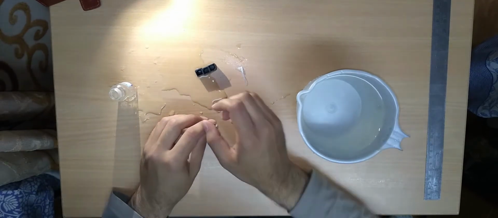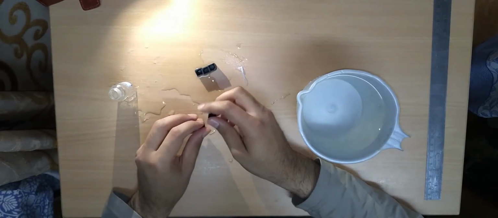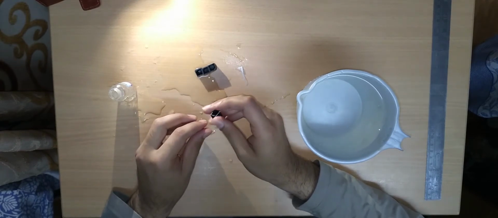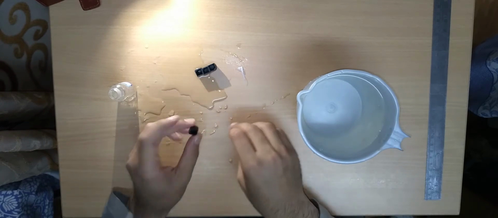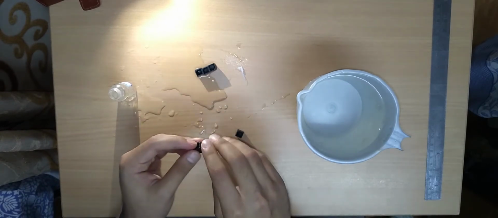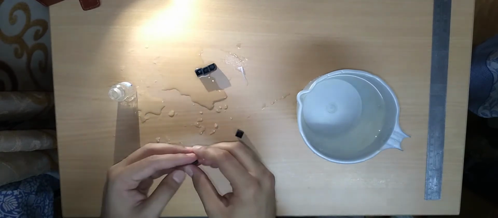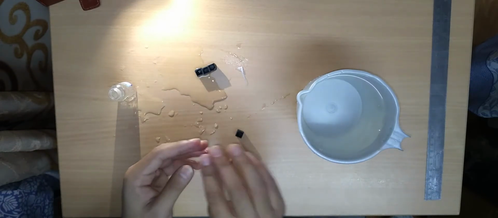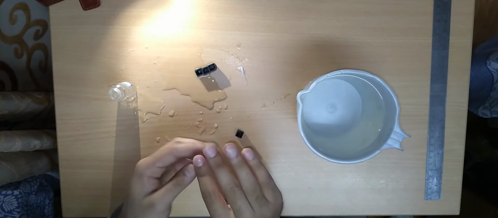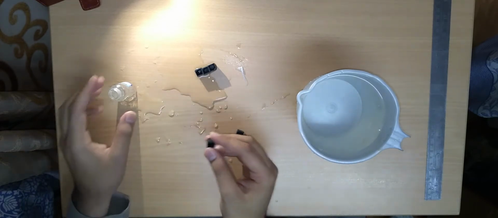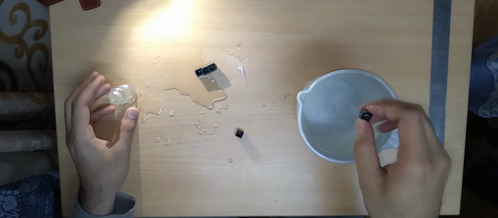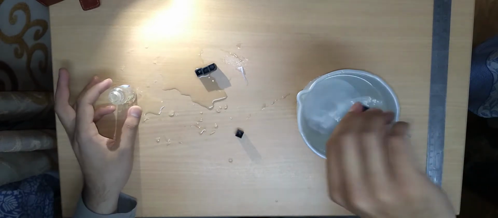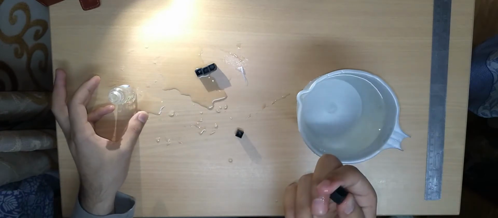For fluids we use the unit milliliters. So milliliter is the same as the centimeter cube. So 1 centimeter cube is exactly equal to 1 milliliter. So if I fill this up, this is exactly 1 ml of water. That much, okay. And this cube is 1 centimeter cube.